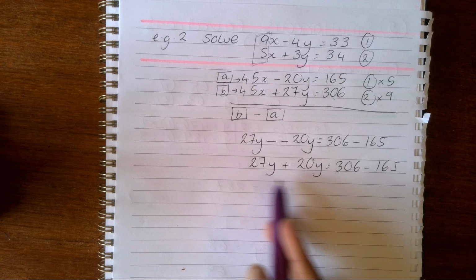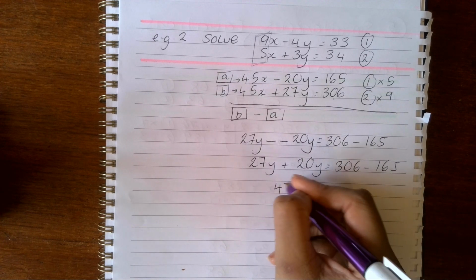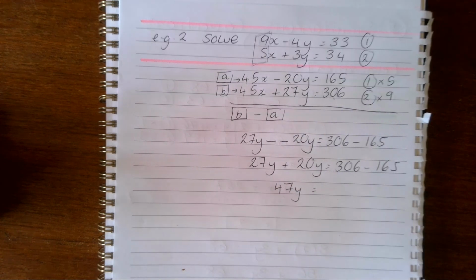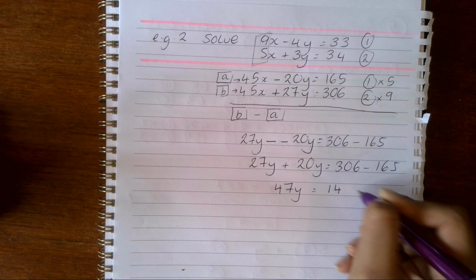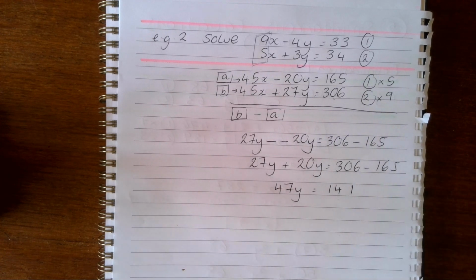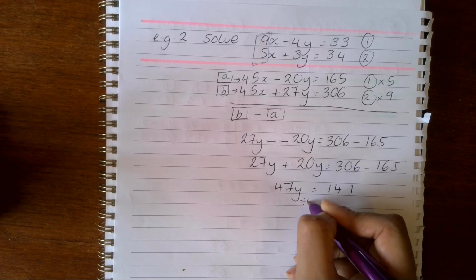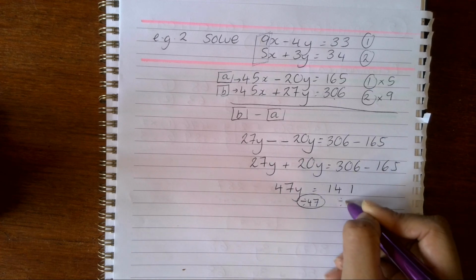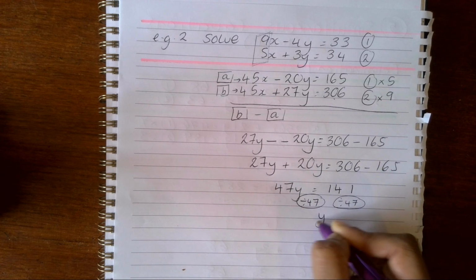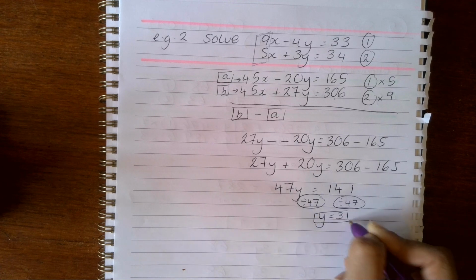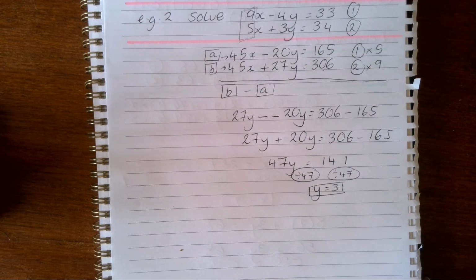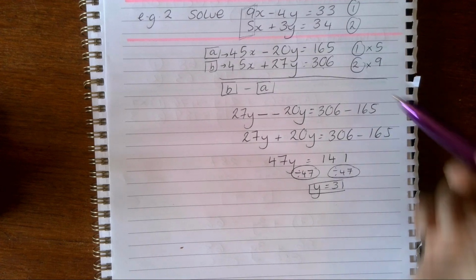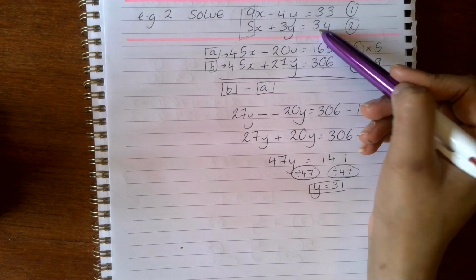27y add 20y is 47y. And then 306 minus 165 is 141. And then I'm going to work out 141 divided by 47, which is 3. So y equals 3. And now I've found my y, I'm going to plug it into one of the two originals, 1 or 2. I'm actually going to go with 2 because everything's positive. Make your life a little bit easier where possible.